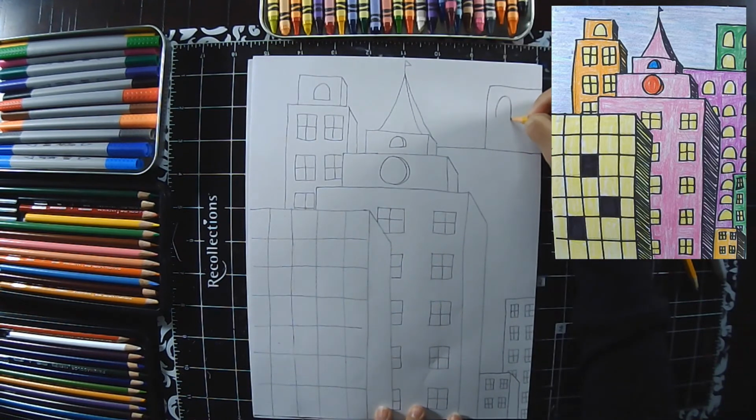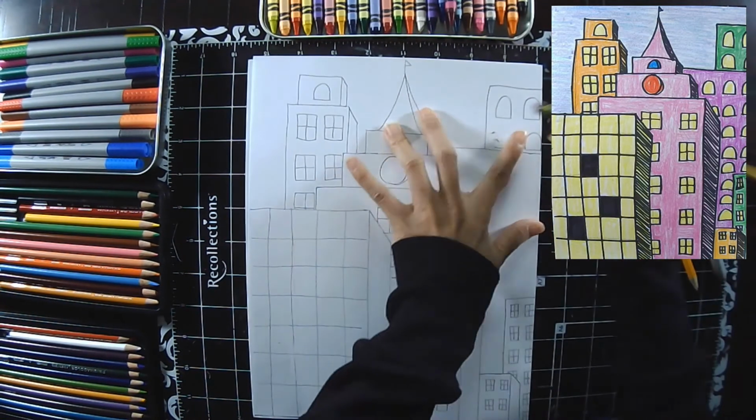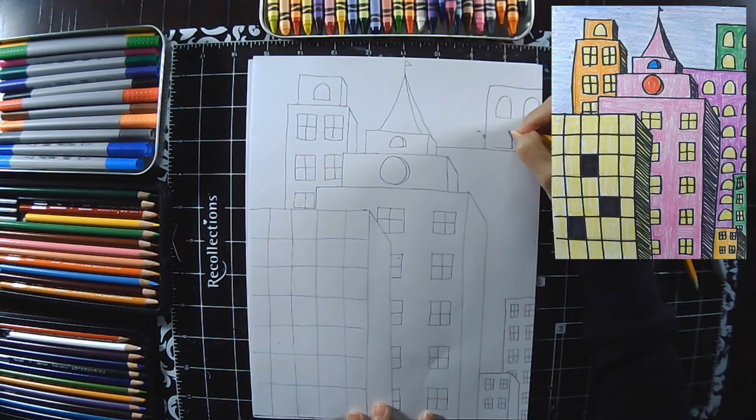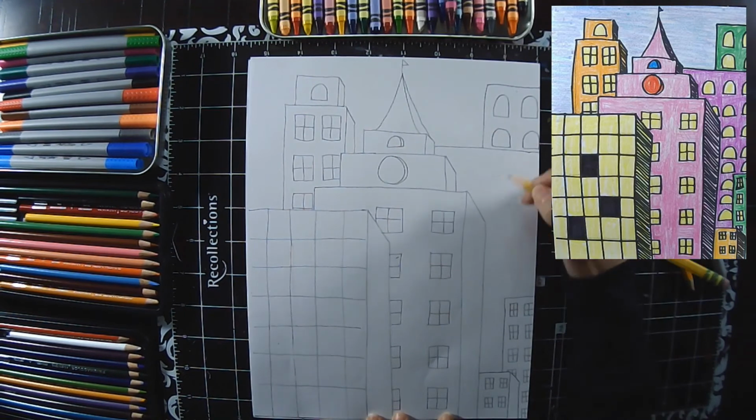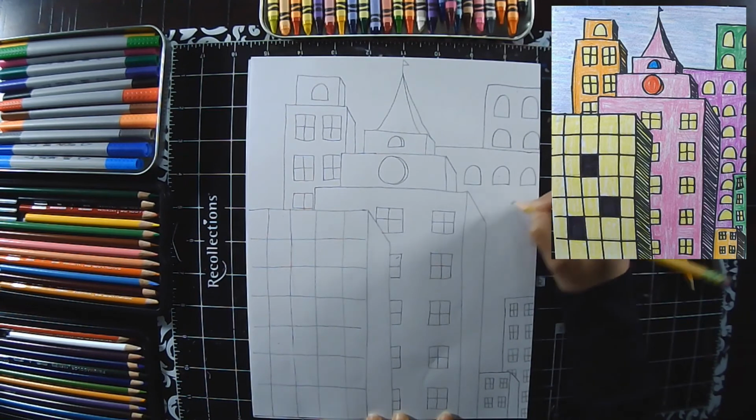And these windows will have half a circle. Okay, and we're missing windows for this building. Let's do some of these windows here. So a horizontal line and then a curve.